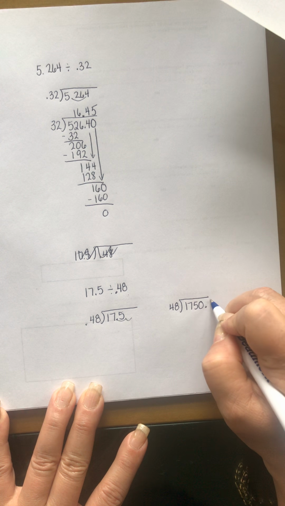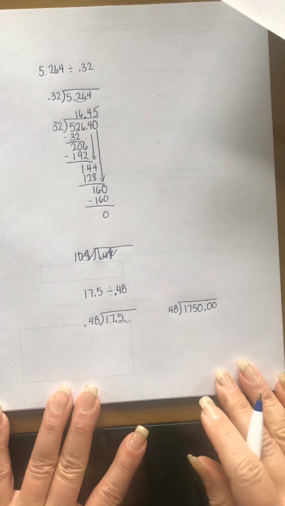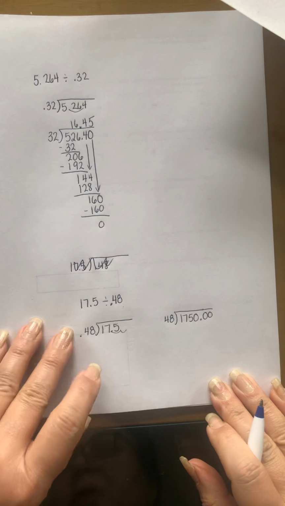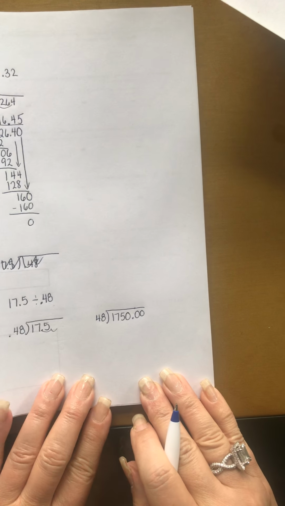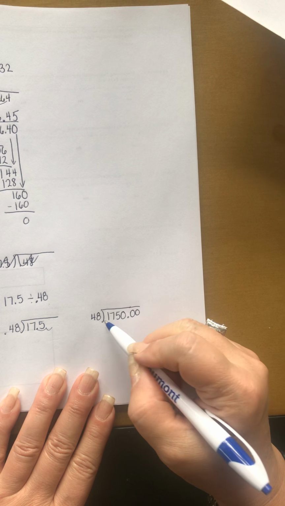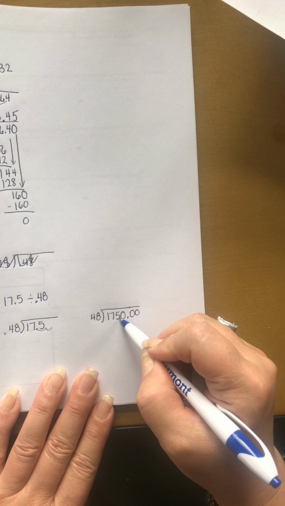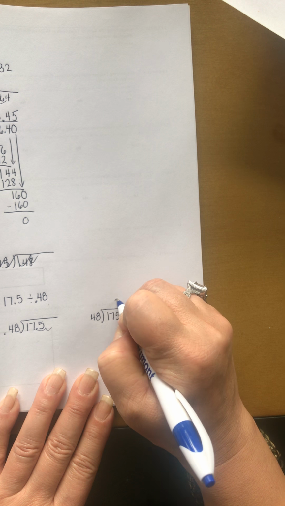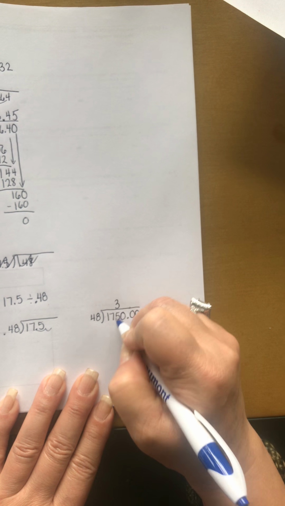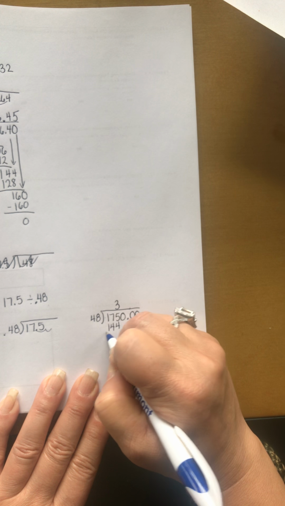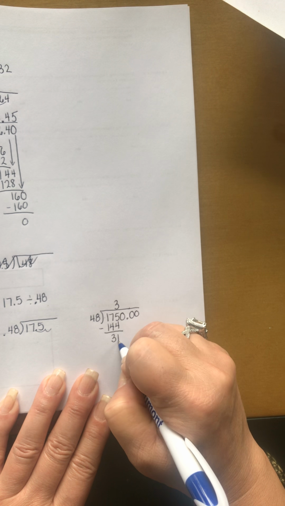And now let's put a decimal and put some zeros just in case we have to add any. So this one is going to go like this. So how many 48s go into 1? None. 17, none. But 175, there's 3 of them. 48 times 3 is 144. And when we subtract, we get 31.